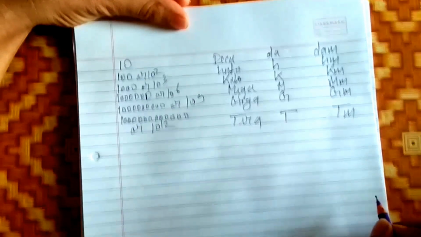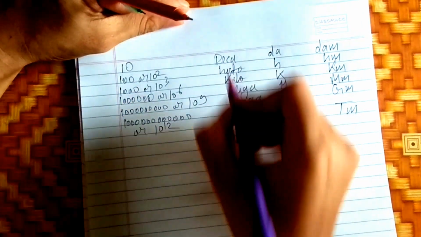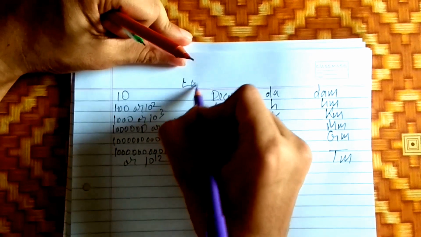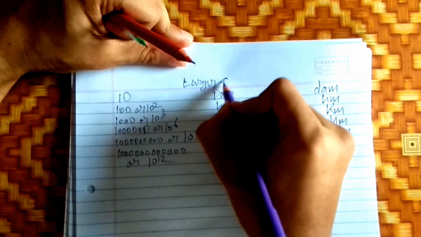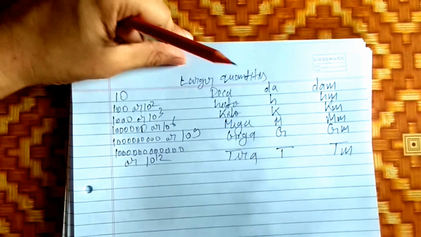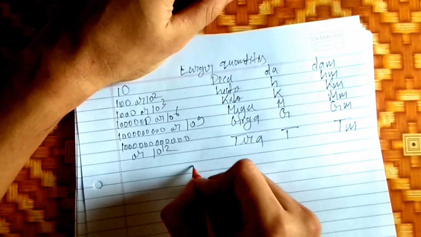These were for the larger units, larger quantities. Now for smaller quantities.